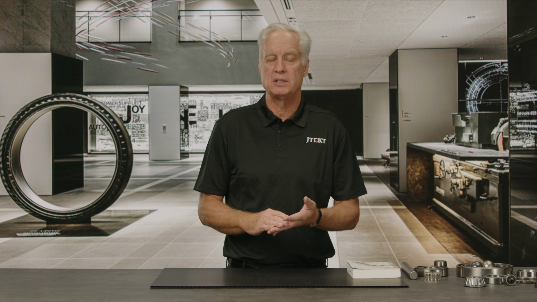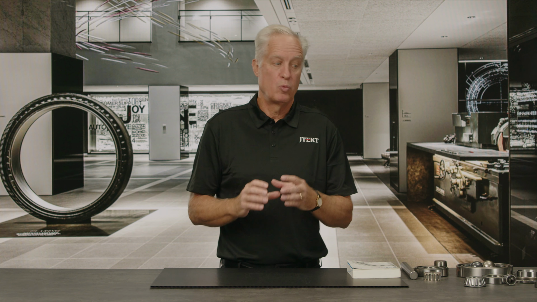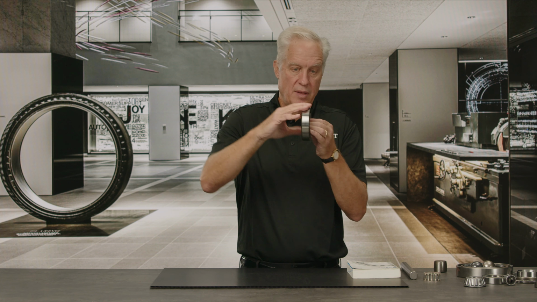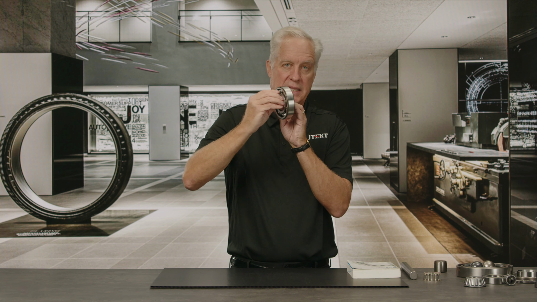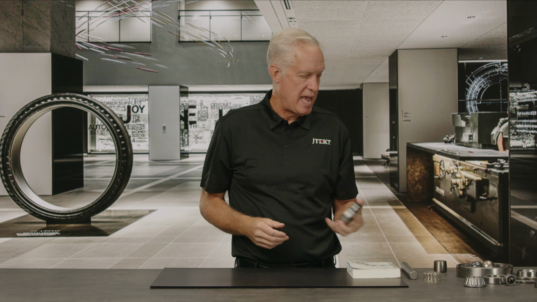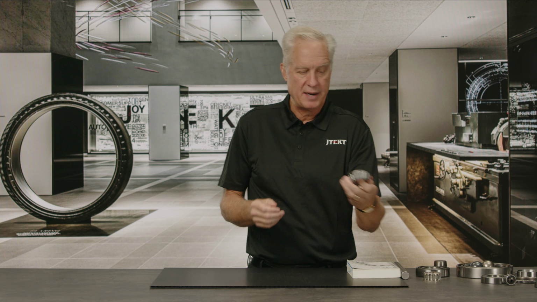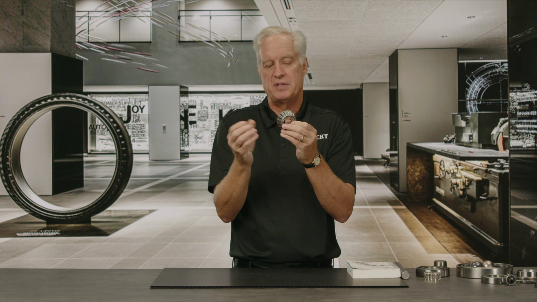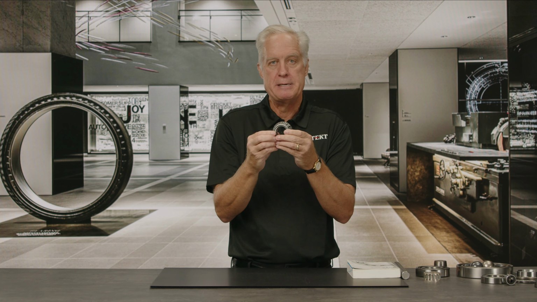Now all of your ball and roller product, so again, spherical roller bearings, cylindrical roller bearings, tapered roller bearings, ball bearings, all of those, the races, so this part that's on the outside, the inside, those are all going to use 52100. The only exception is on an inch-type tapered roller bearing, which could use a different type of steel, and we'll talk about that in a little bit. So why do we use 52100?